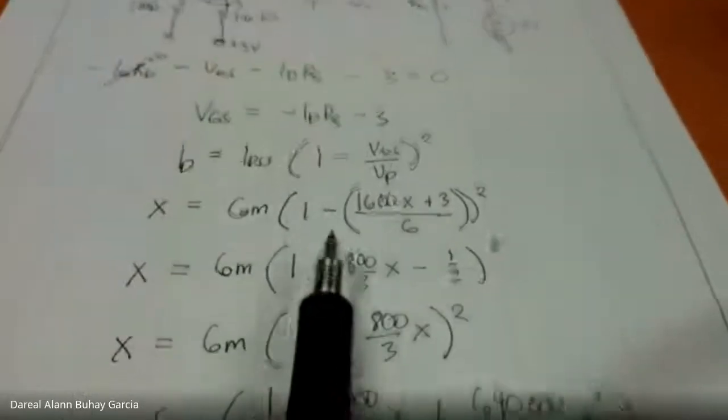Dili pa? Kana, sir. Kana. Ay, diday. Sakto. Pila ba ni? 0.65. Hmm. 0.645 milli. Oh, dapat ana, sir. Okay. 0.645.